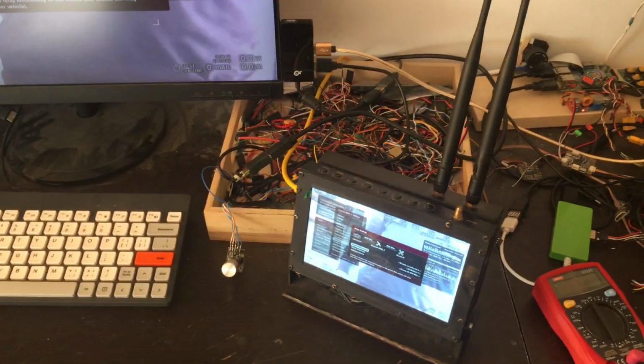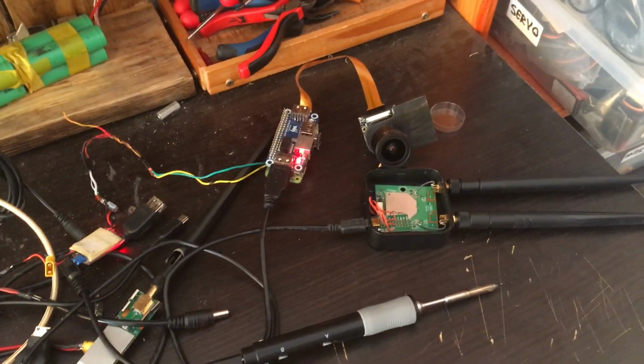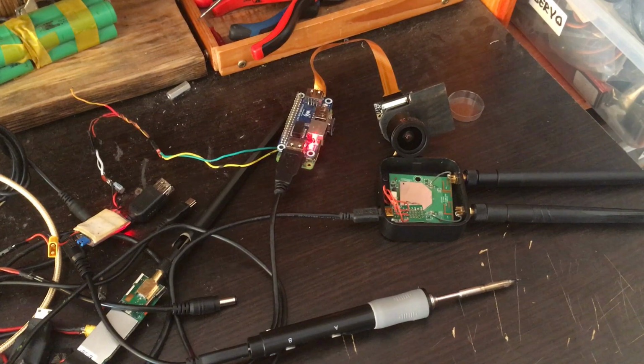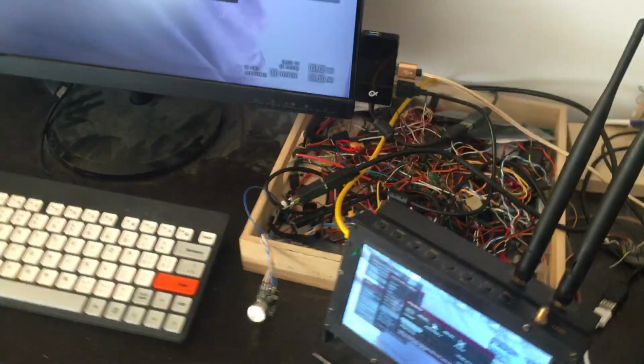That's all. So we have a controller, a main drone that relays the video and everything to the second relayed vehicle. That's all.